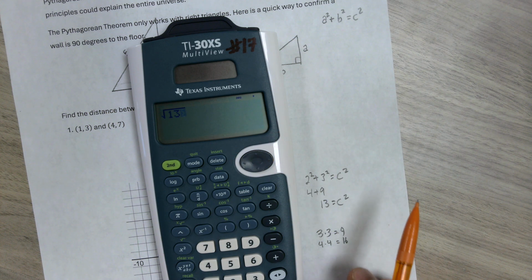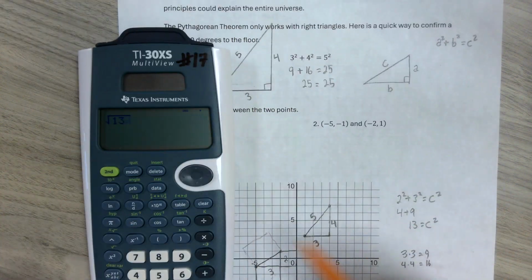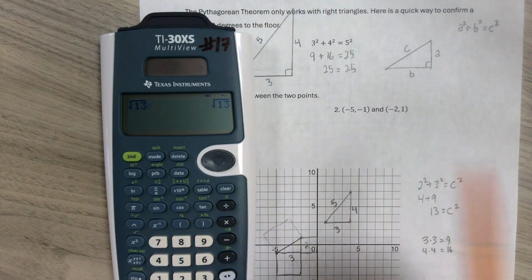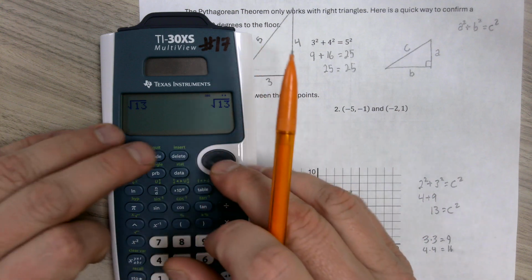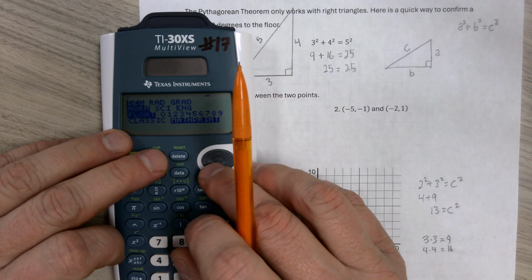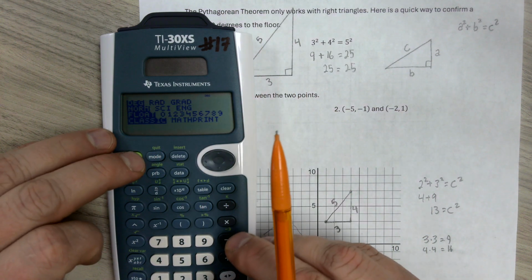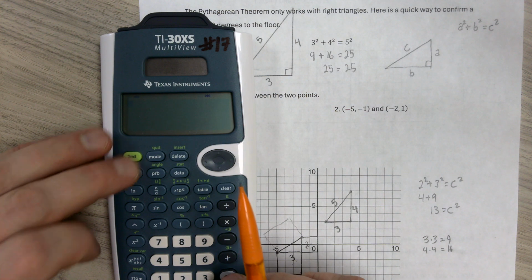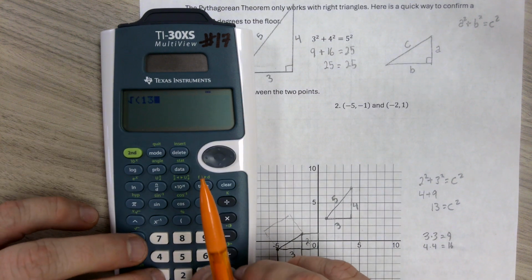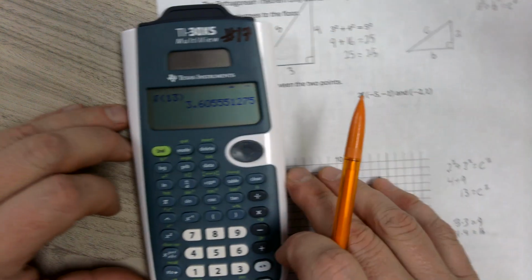Now what that's going to do is it's going to tell me how long the sides would have to be for you to get 13 squares in this image here, right? So if I multiply it, I got to change the mode, sorry. Classic. We'll quit out of that. Square root of 13, and we'll hit enter.